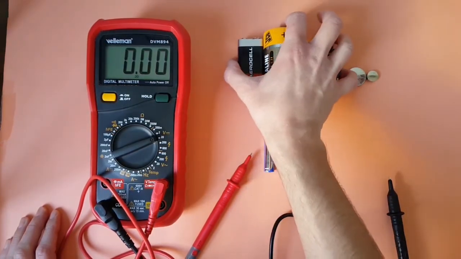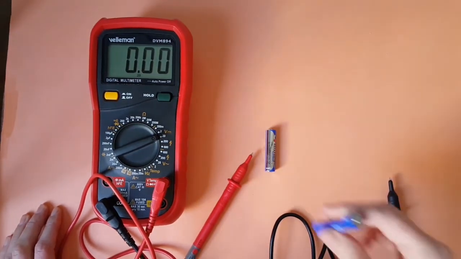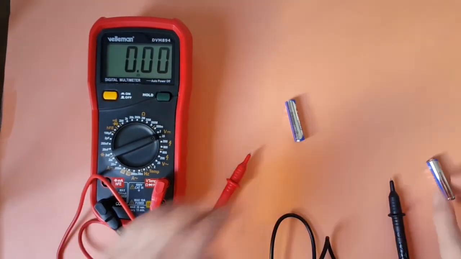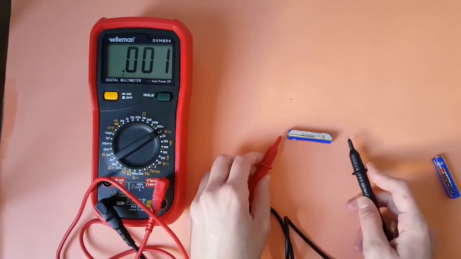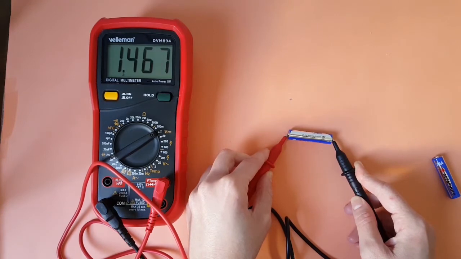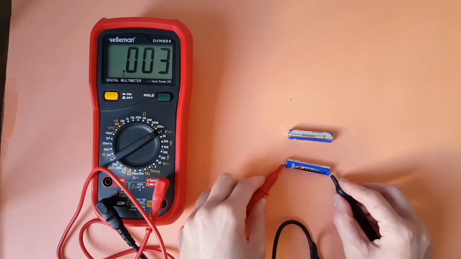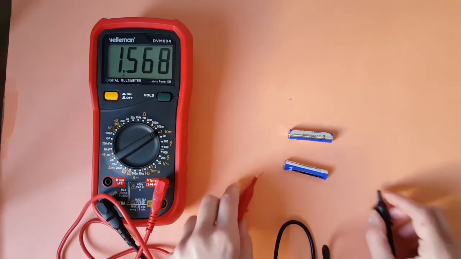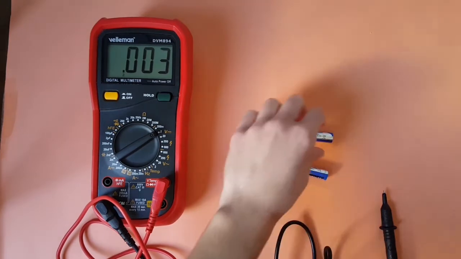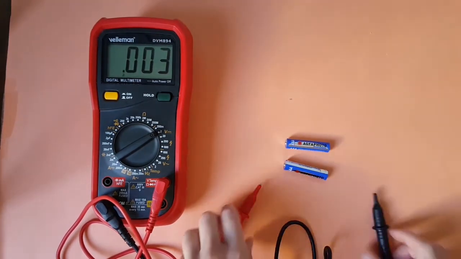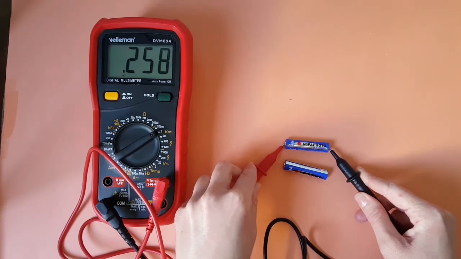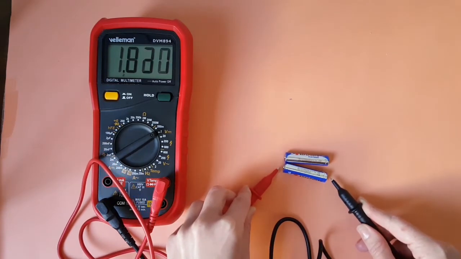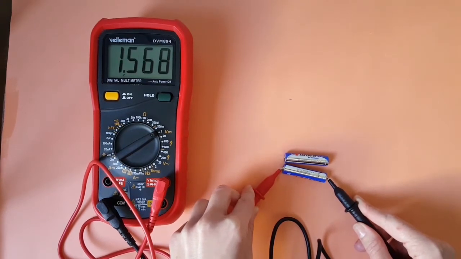Now let's try something different. What if I wanted to have more voltage as a power source? So here I have two 1.5 volt cells. Now let's check how much voltage they have. In reality, I am going to change this one to a newer one. Let's check the voltage again. And all of them are about 1.5 volts, or slightly more.